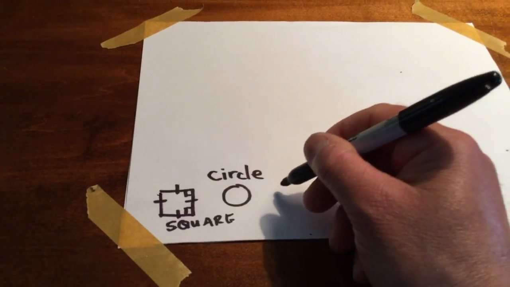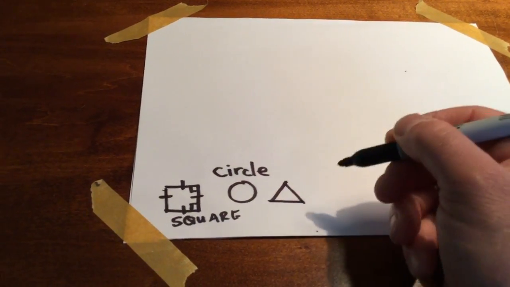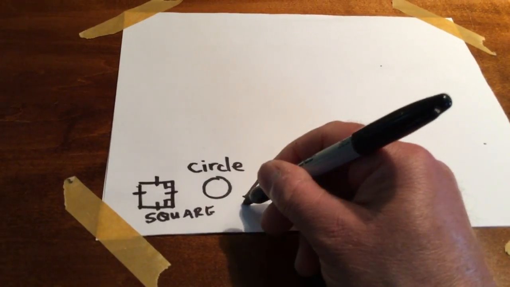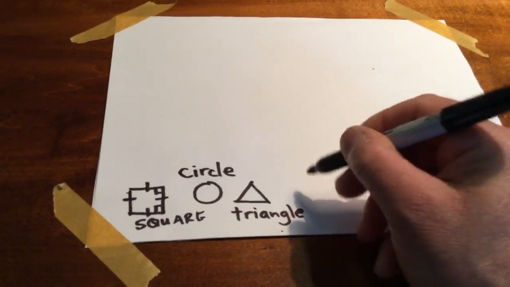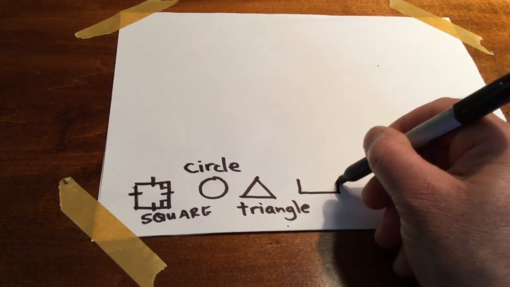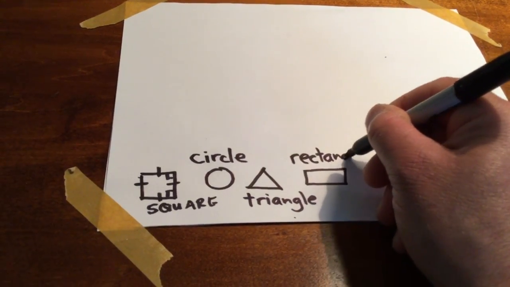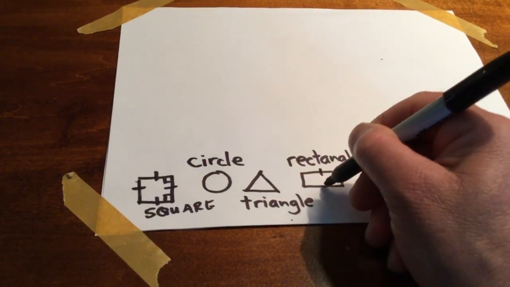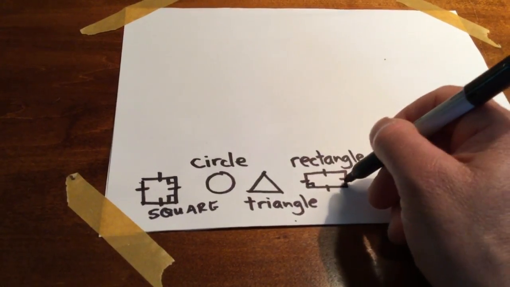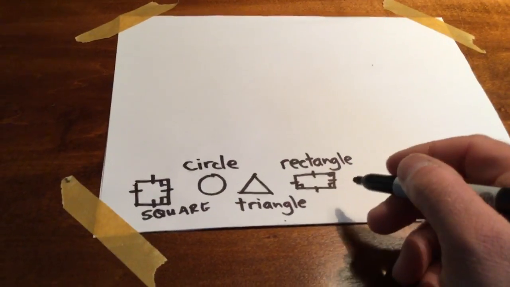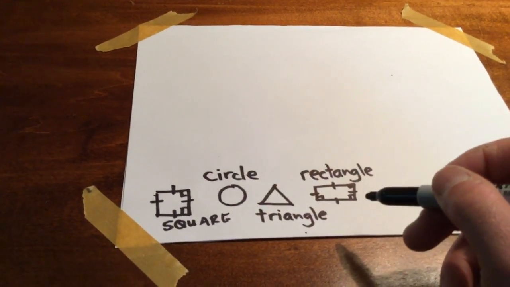And then we have the strongest shape, that's why they build bridges with this shape a lot, and that is a triangle. And the last of the simple ones at least is a rectangle. On a rectangle, these two sides are the same, these two sides are the same, and all the corners are called right angles, which is kind of fancy, but it just means all the corners are the same. Triangle, 3 sides, circle, no sides, okay?